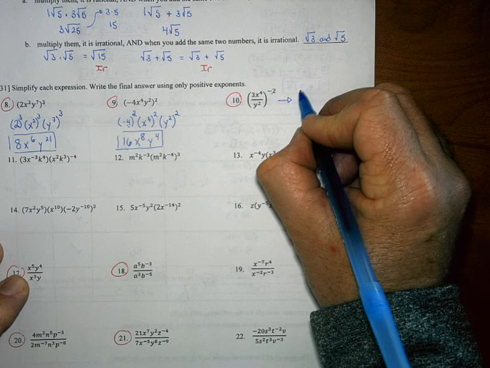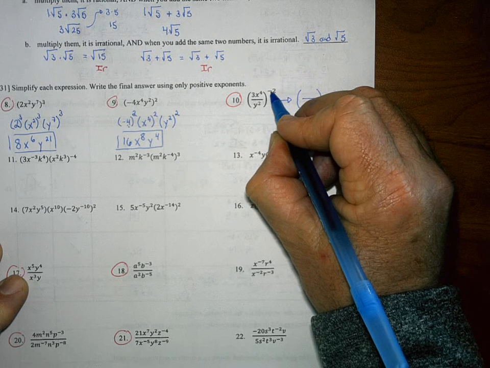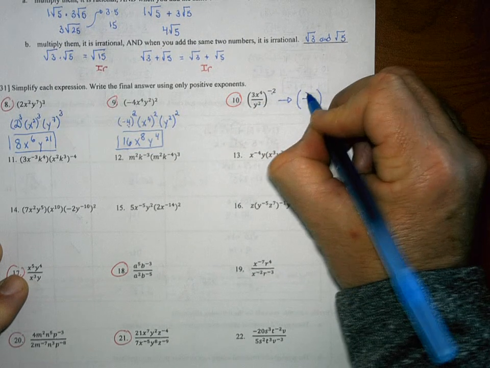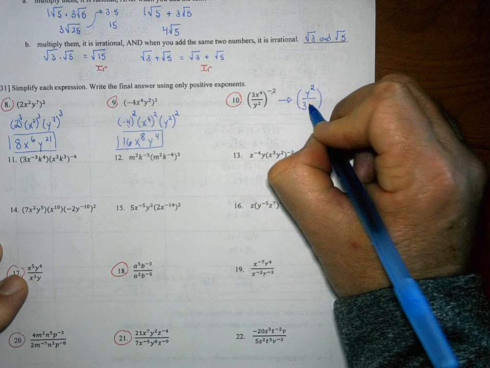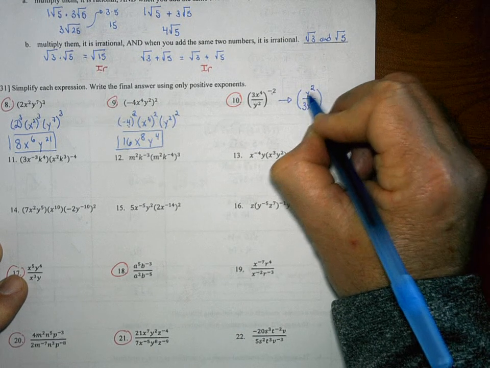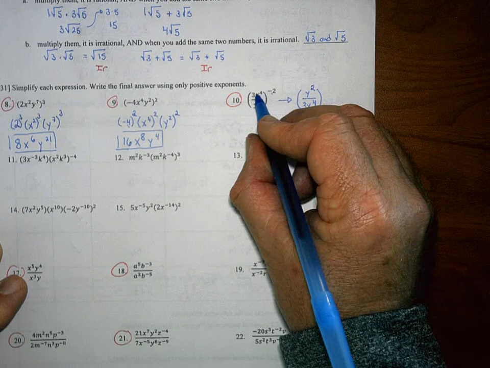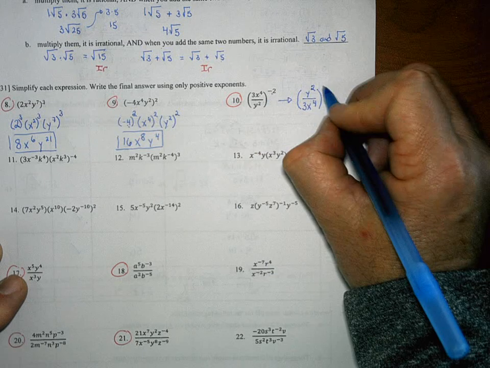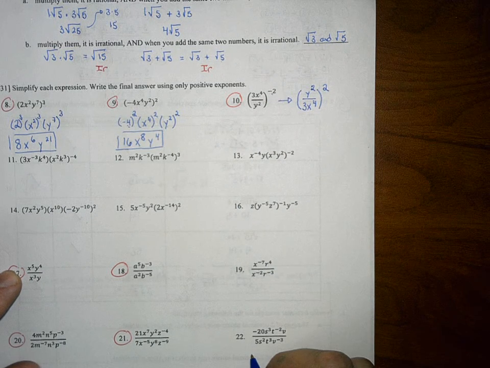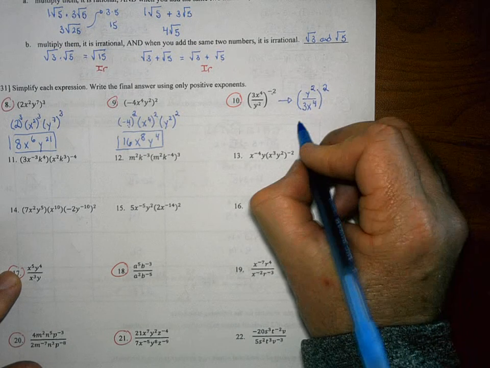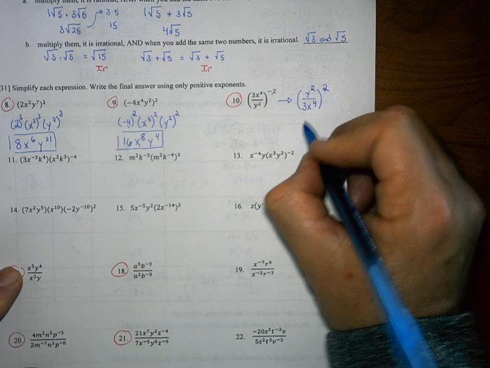Now the way you do that is if the entire problem underneath the negative exponent is in parentheses, you just reciprocate what's inside the parentheses. So the y squared would go from the denominator to the numerator, and the 3x to the 4th would go from the numerator to the denominator, and when you do that, the negative 2 becomes a positive 2. Now, that outside exponent of positive 2 is going to apply to everything on the inside of the parentheses.